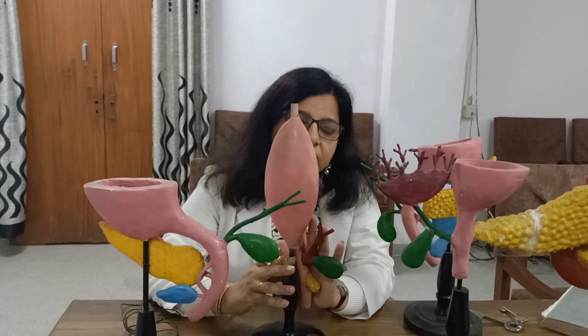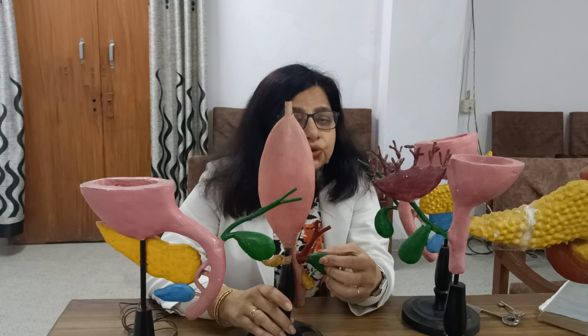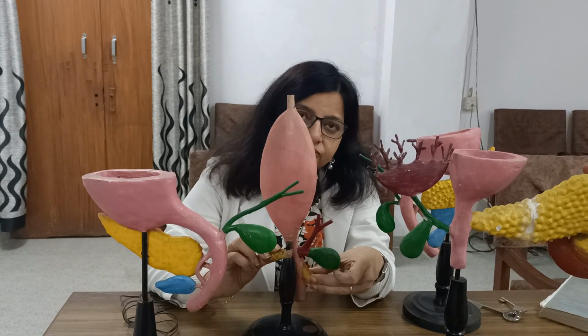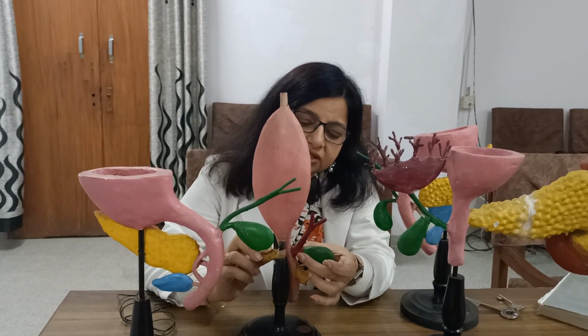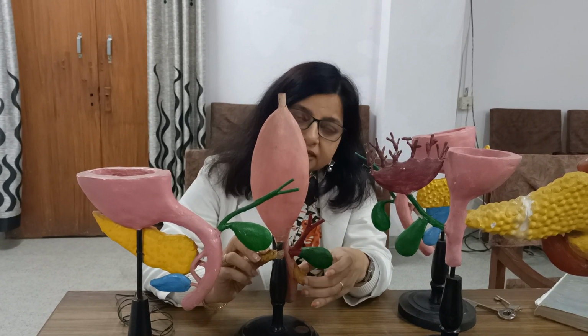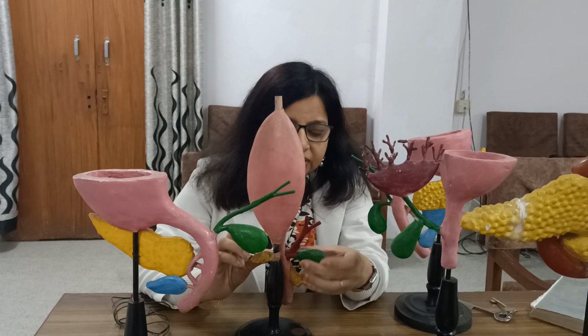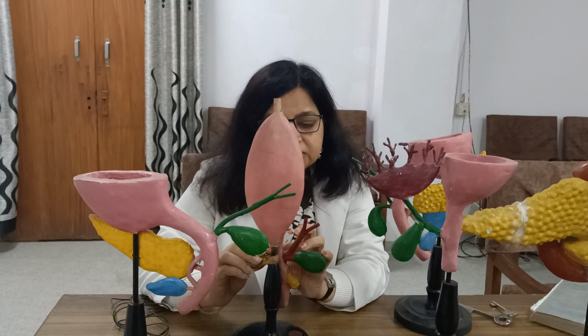This video is about the development of pancreas. Pancreas develops from two buds, ventral pancreatic bud and dorsal pancreatic bud. Ventral pancreatic bud develops in the angle between the cystic bud and the GIT, that is the midgut loop. Whereas the dorsal pancreatic bud develops opposite to it on the dorsal aspect.